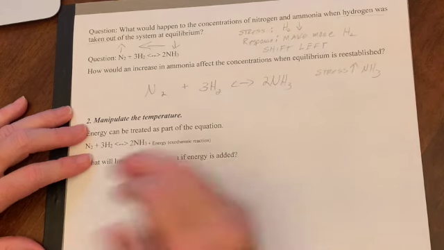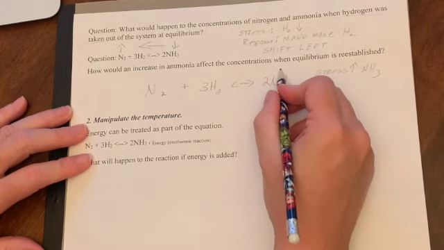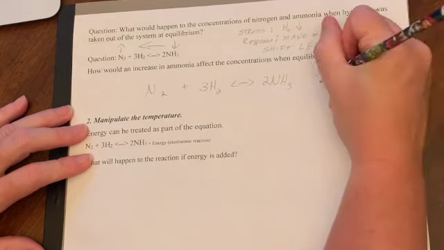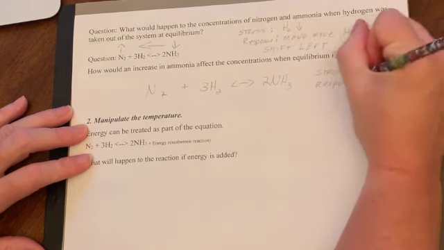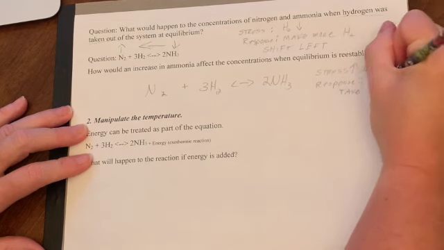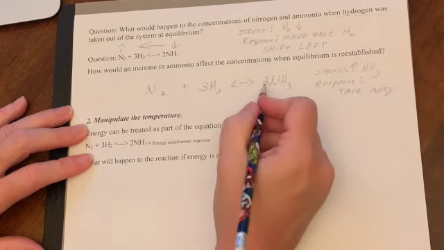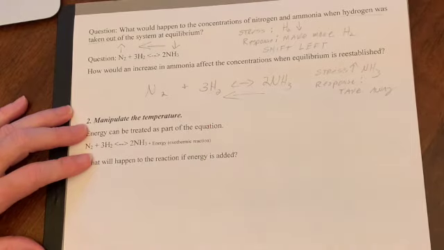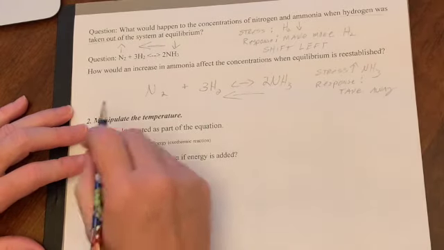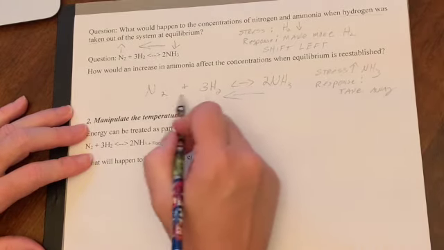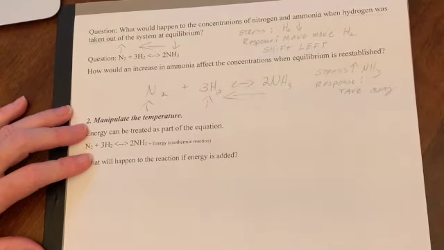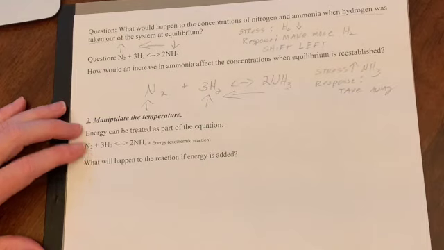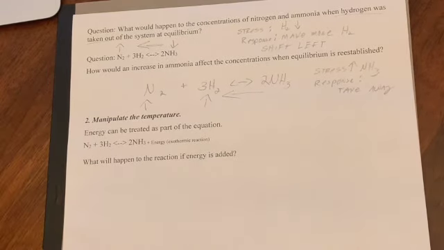Well, if I increase NH3, what's the response going to be? It's going to be to try and take it away. How do I take it away? I shift to the left, and that is going to increase my N2 and increase my H2. So that's kind of how you play with these as you go.